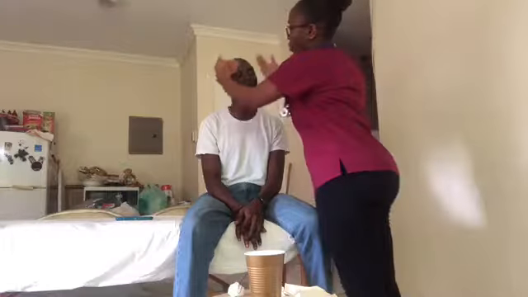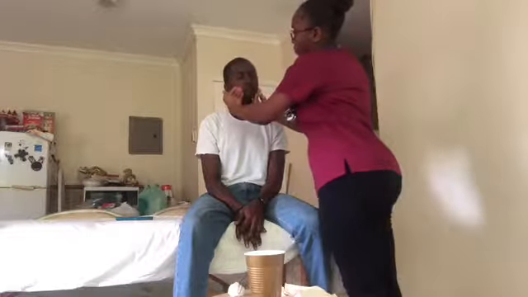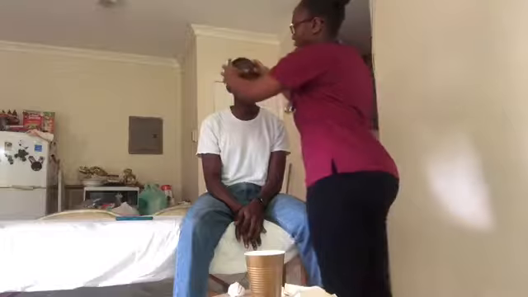So now I'm going to assess the temperature using the dorsal side of my hand. And it should be evenly warm across the face. So then I can go ahead and assess the frontal and maxillary sinus, checking for tenderness.